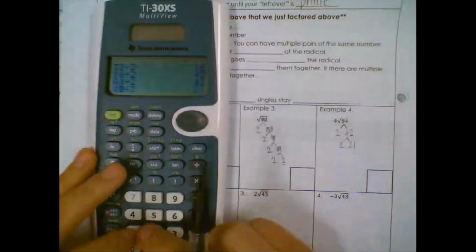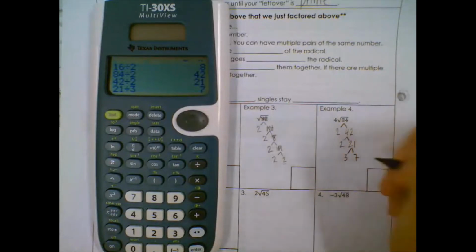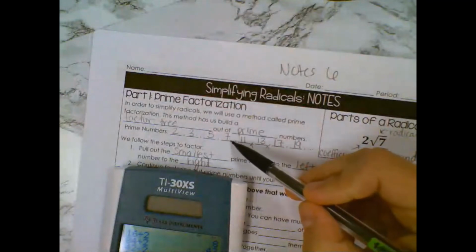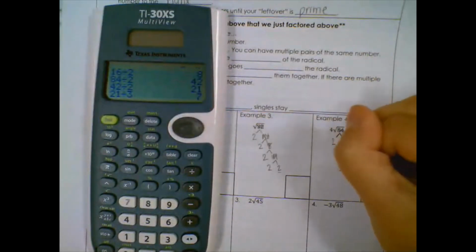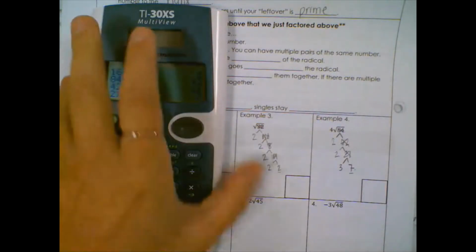Remember, we always go in order from least to greatest. So does 3 go into 21? It does. And we're left with 7. Now, 7 is also prime, so always check with your list, which means we are done. I am done breaking this apart. So I am left with 2, 2, 3, and 7, and you should be left with just prime numbers.